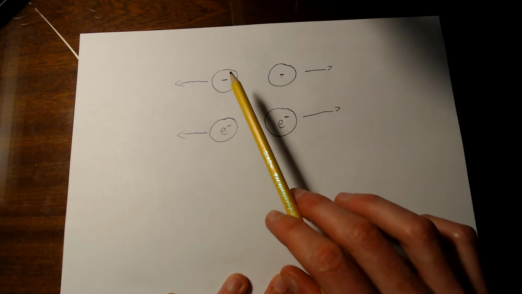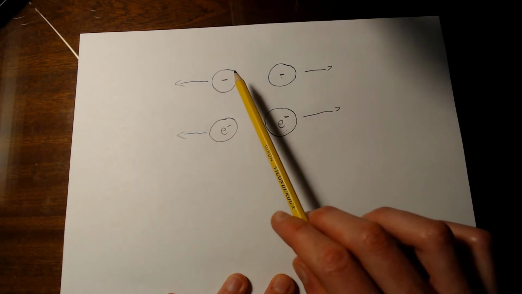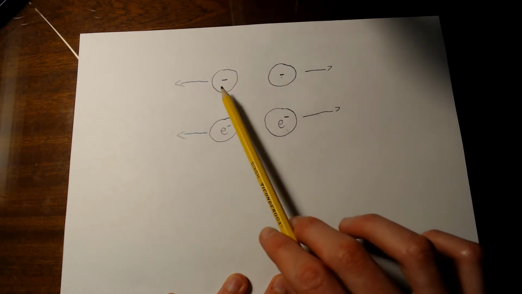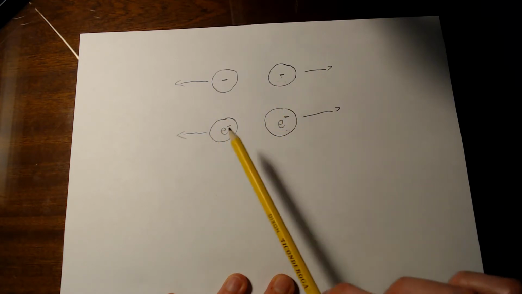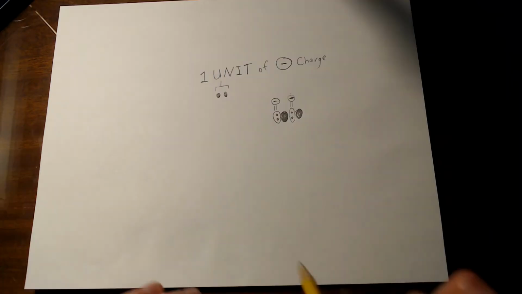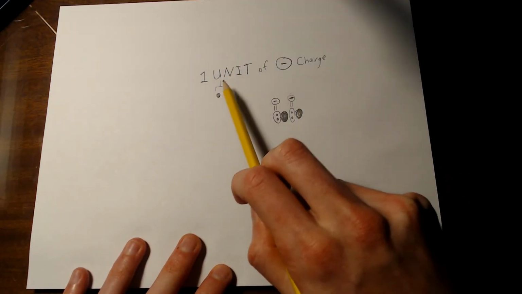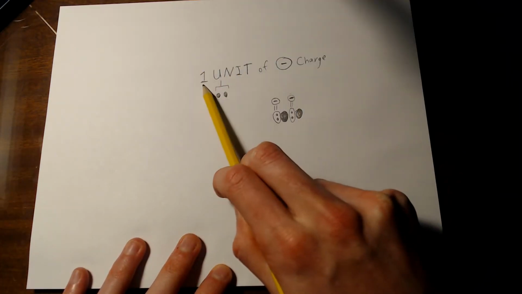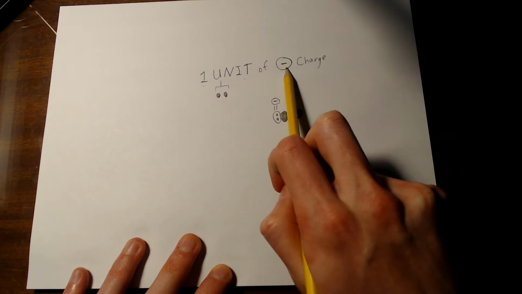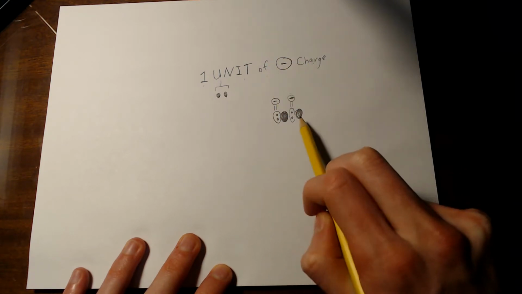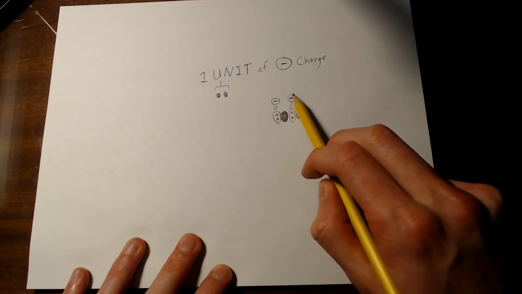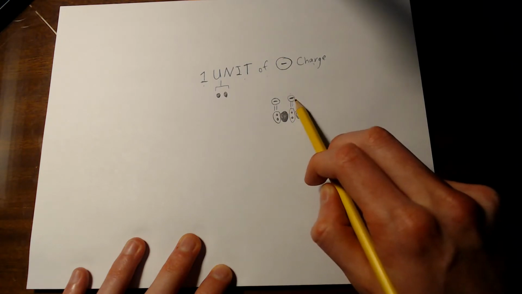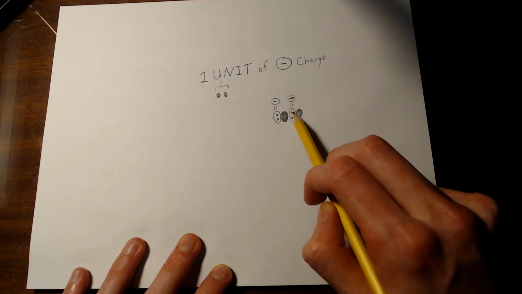Also, in order to understand this theory, you have to see that since negative charges repel each other, and since electrons are negative, then electrons also repel each other. Also, you have to see the electron pairs as a single unit of negative charge. So here the bonded electron pair counts as if it was a single unit of negative charge, although there are two electrons present here.